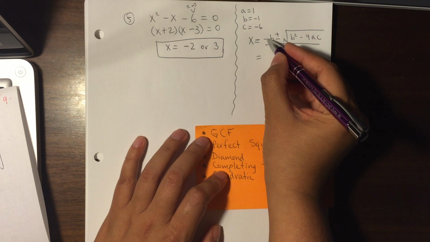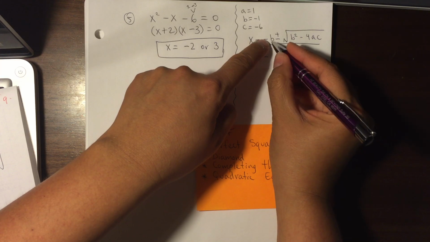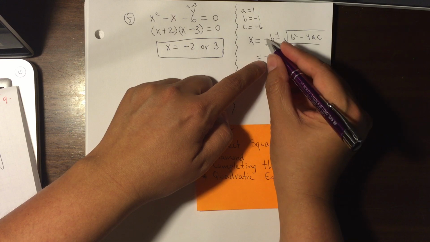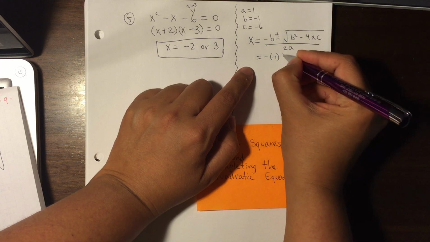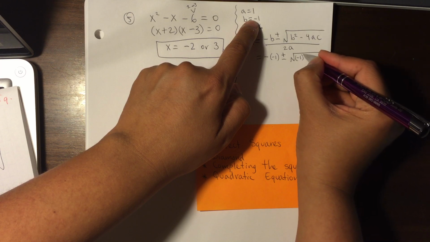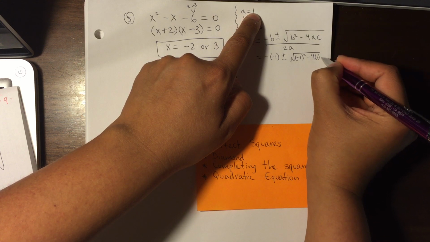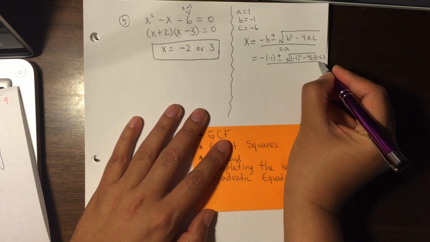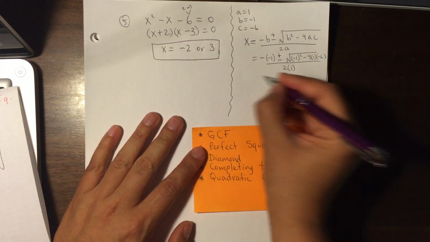This means that this is going to change the sign of the b. Again, you can put the minus from here, and b is negative 1. So you can put it in between parentheses, or you can just know that if it's negative, that means the opposite, and you just put positive. Plus or minus the square root of negative 1 to the second power, minus 4 multiplied by a, which is 1, multiplied by c, which is negative 6, and all divided by 2 times 1, because that's the value of a.